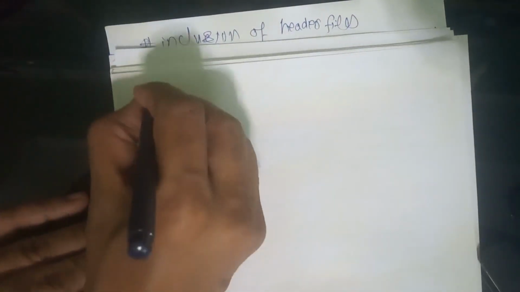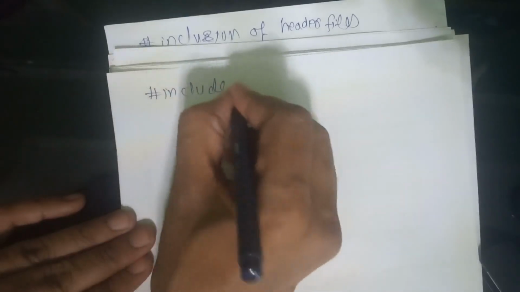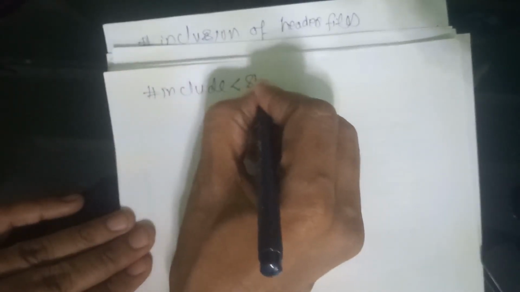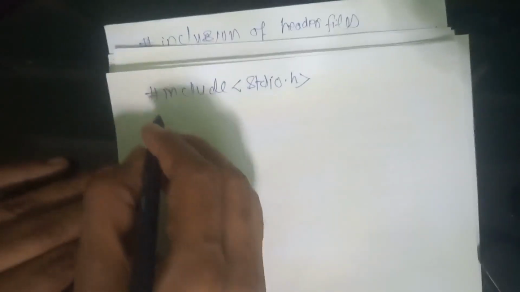We will write a small program where we will define some functions, and we will include some header files. First of all we have to include stdio.h because we are using the printf method. So printf is defined inside stdio.h.